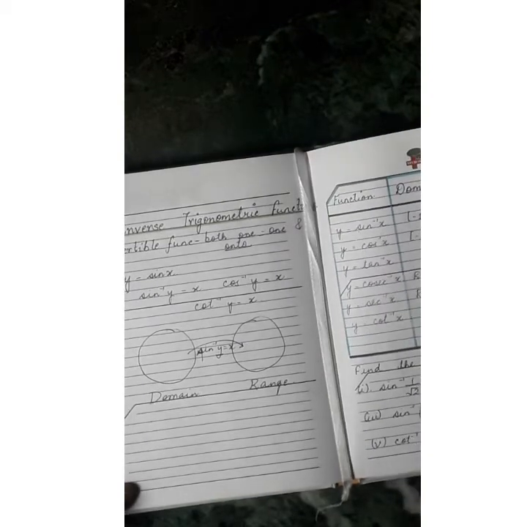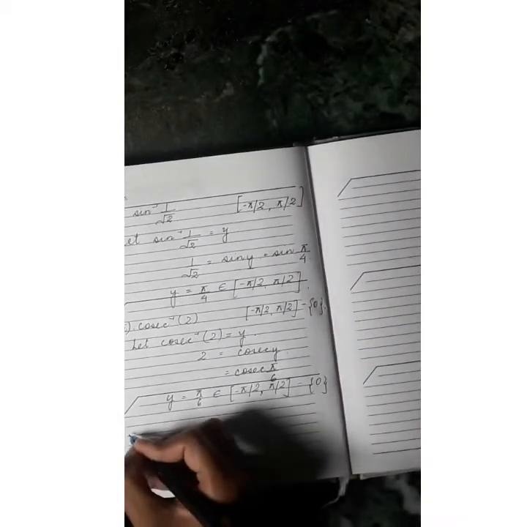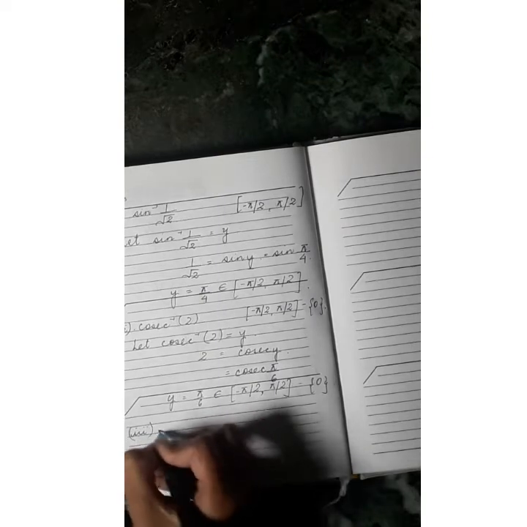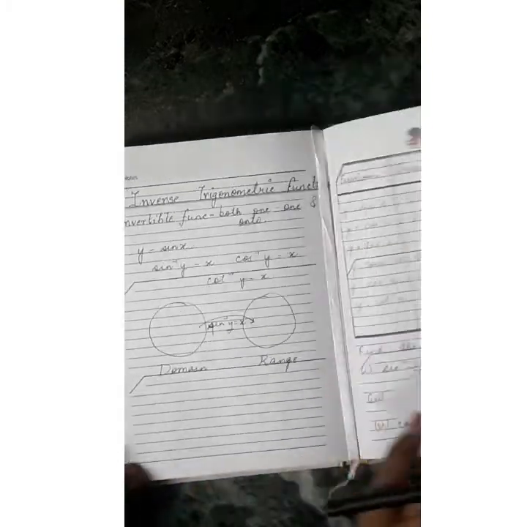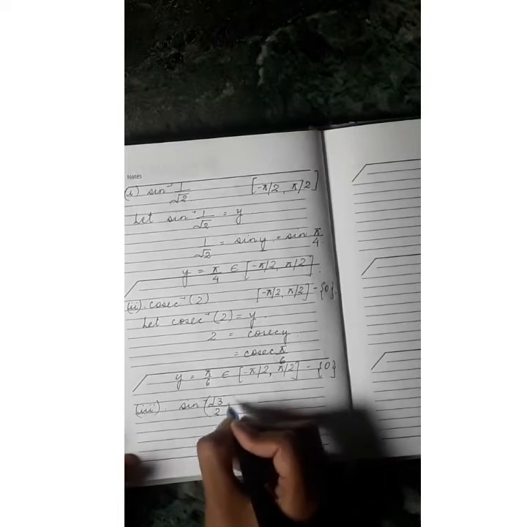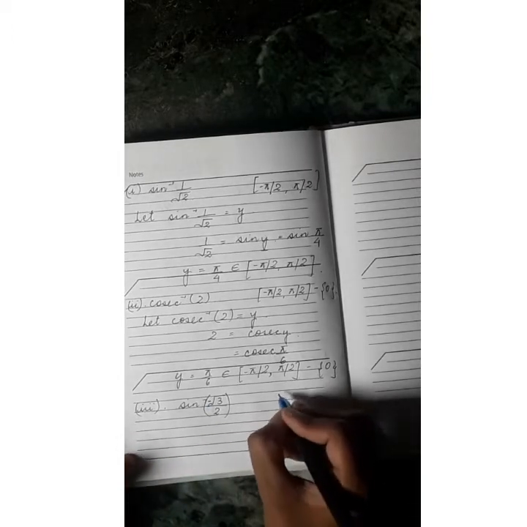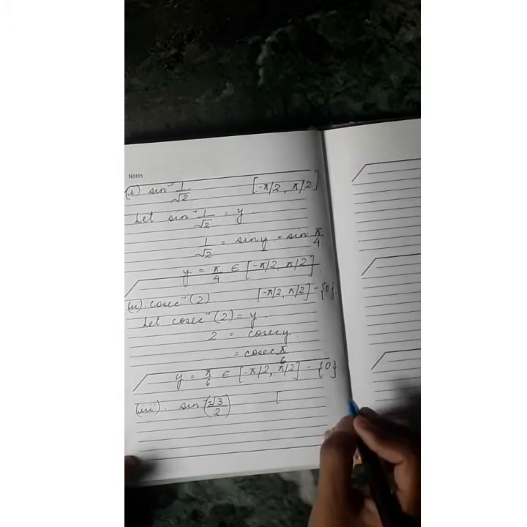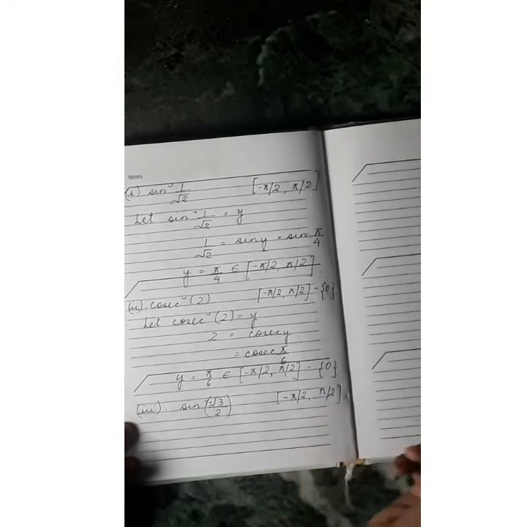Next question is, sine inverse minus under root 3 by 2. Again, first of all, you will write the principal value branch of sine inverse function. So what is it? It is again minus pi by 2 to plus pi by 2.